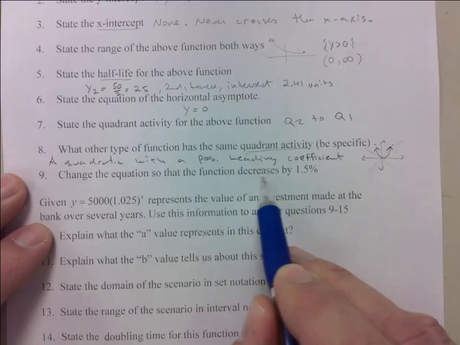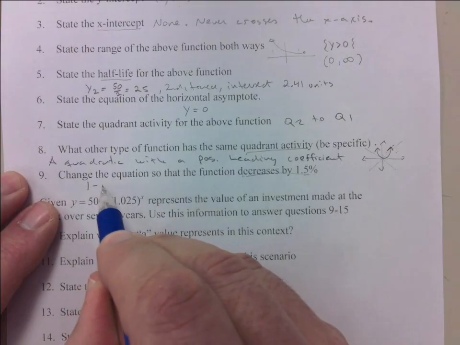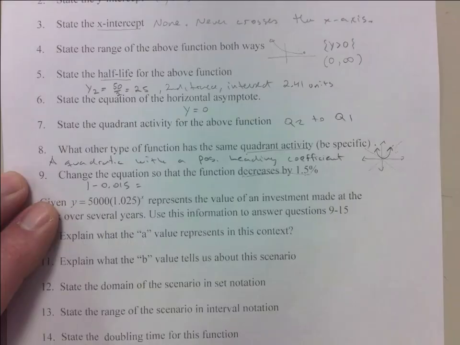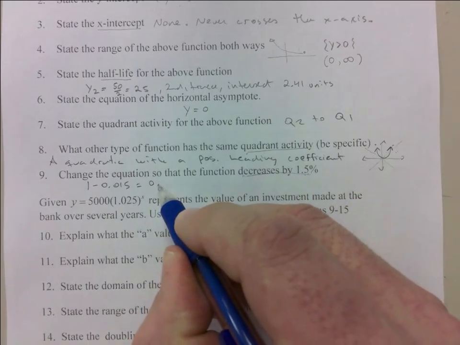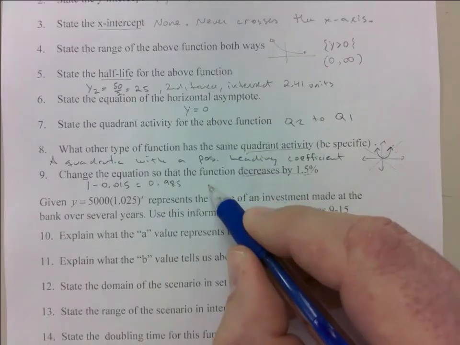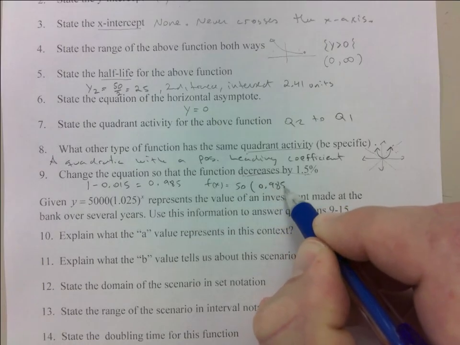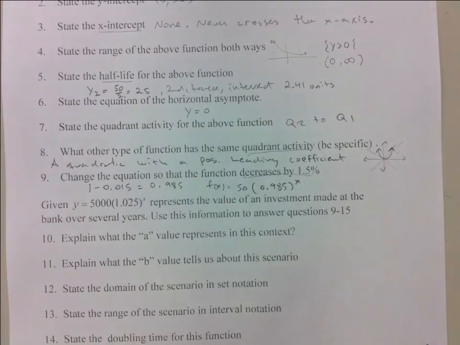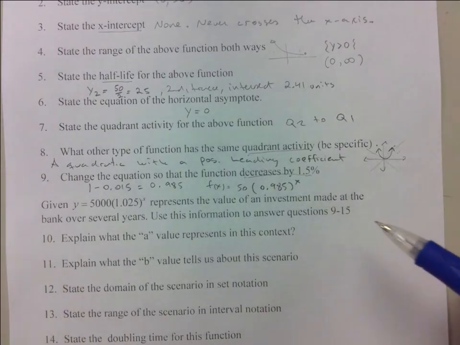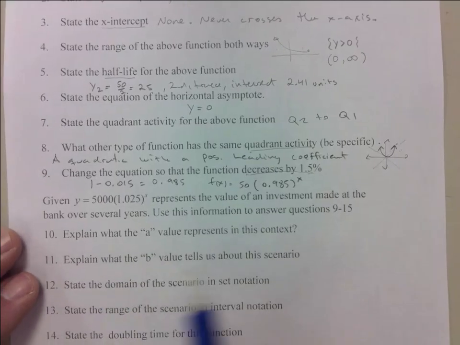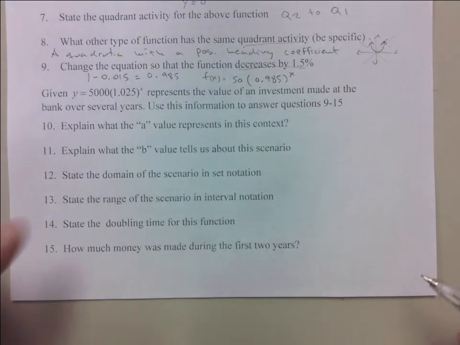Change the equation so that the function decreases by 1.5%. So I'm going to go 1 minus 0.015, and that is 0.985. So now that equation will be f of x is equal to 50, and then you go 0.985 to the x. All or nothing on this one, okay? All or nothing. That's how you do it. So 9 marks so far. Give yourselves a mark out of 9 for the first 9 questions. And let's transition over to this one, where we have a word problem associated with it.